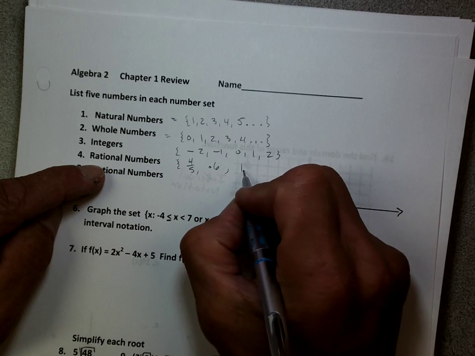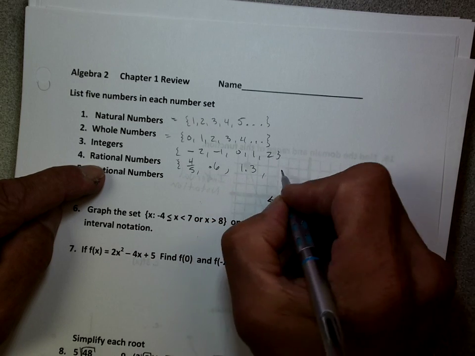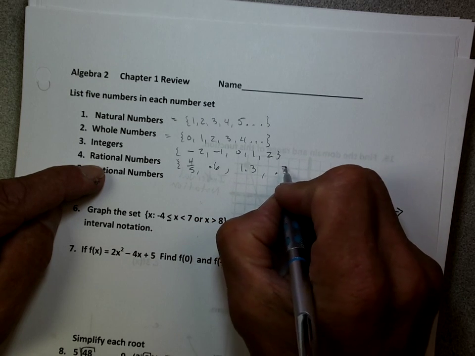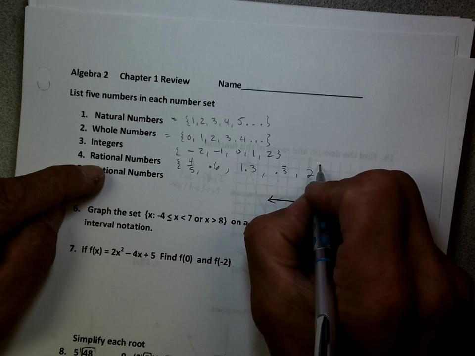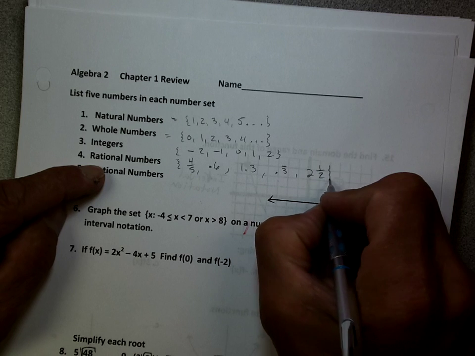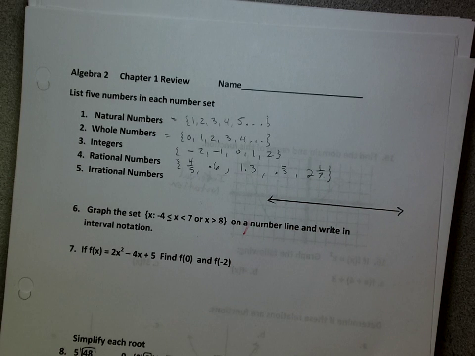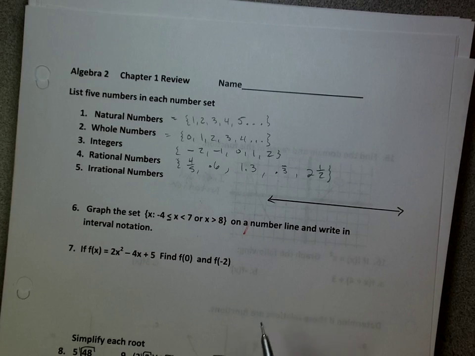You can make 1.3. You can make 0.3 repeating, because that could be a fraction, right? You can make 2 and 1/2. As long as it can be made into a fraction. So decimals and fractions are going to be rational numbers as long as they're not weird decimals.